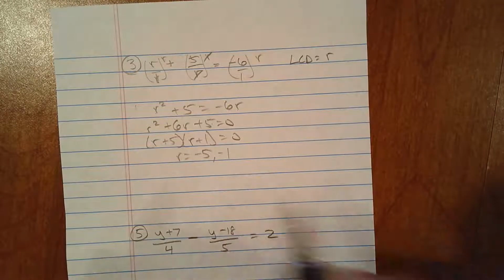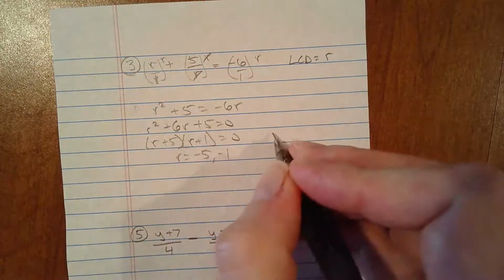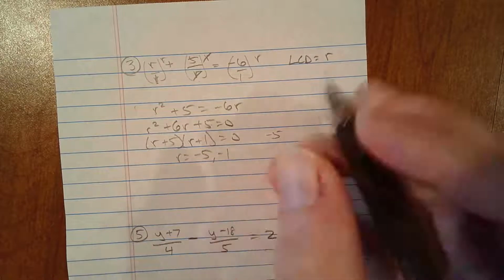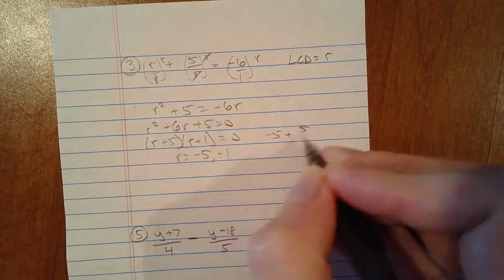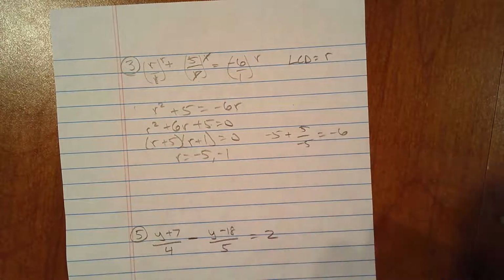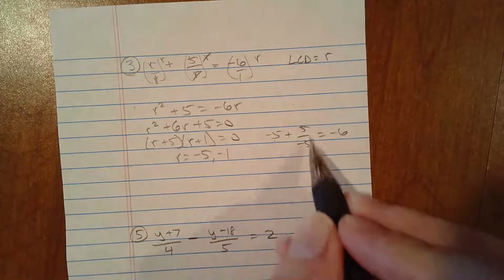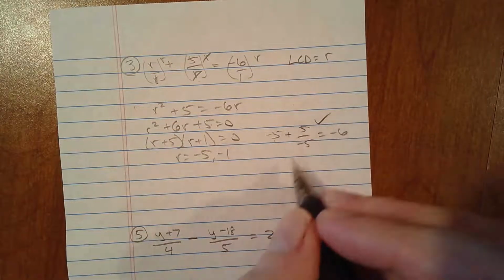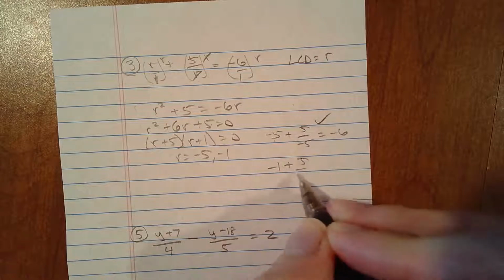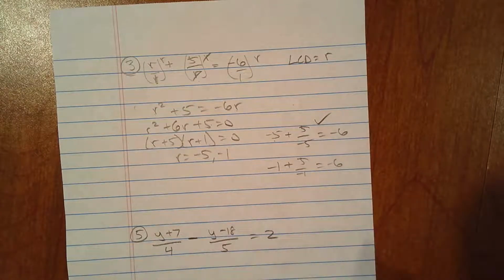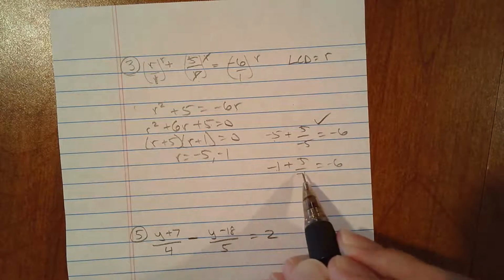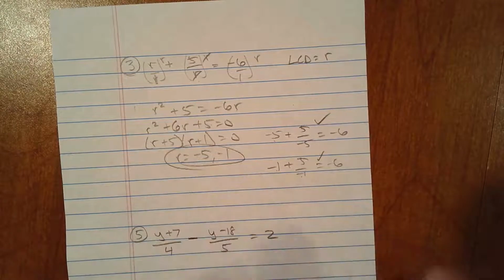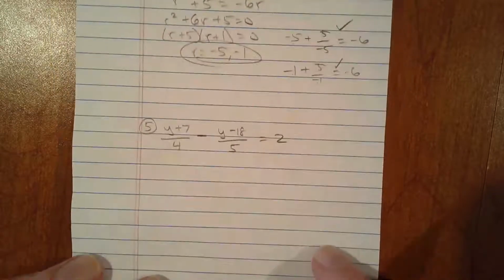If it does tell you to do it, when you plug that back in the original problem, you got negative 5, if I'm plugging negative 5 in, plus 5 over negative 5 equals negative 6. That'd be true, because negative 5 plus negative 1 does equal negative 6. And then negative 1 plus 5 over negative 1, does that equal negative 6 also? Negative 1 plus negative 5 does equal negative 6, so they both are solutions.